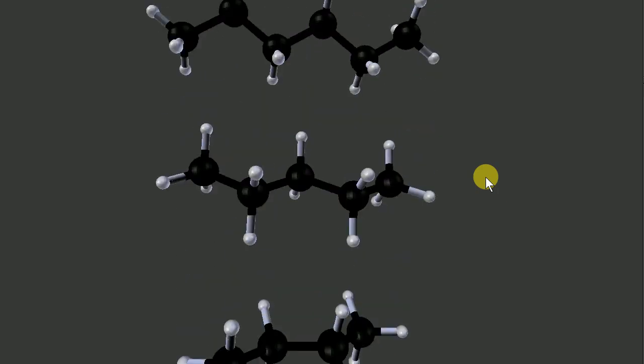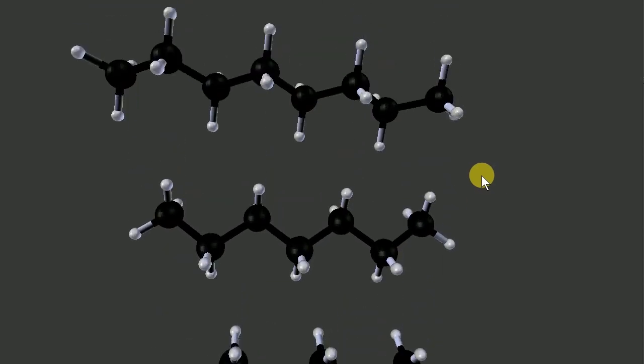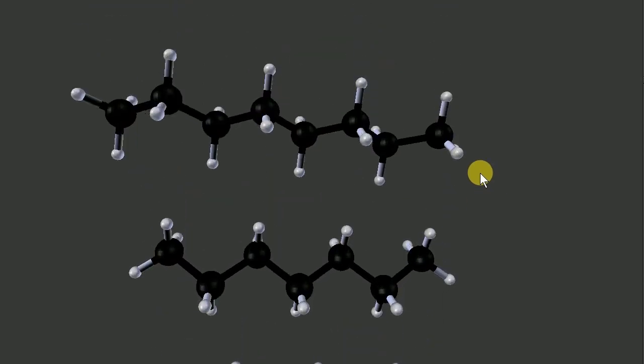And then you get to octane, which you'll find is in petroleum. Petroleum is a mixture of various hydrocarbons, but octane is one of the main ones. Octane is flammable. All of these hydrocarbons you see are flammable, and it's stored in large tanks, and these tanks are earthed because you don't want electricity.